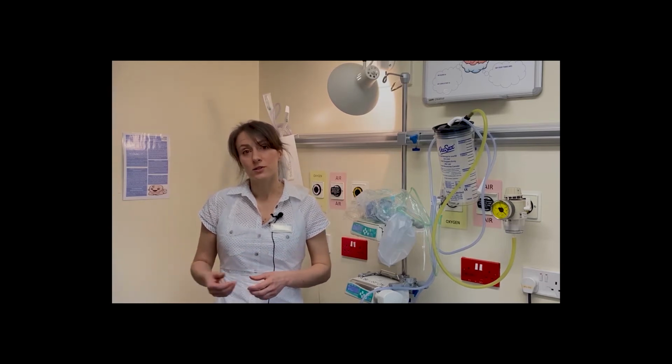stump. Then you want to make sure that you've given your bleep to somebody else so that you're not interrupted during the procedure. And finally, if you're able to, discuss the procedure with the parents to give them an opportunity to ask any questions and be aware of any risks such as thrombosis and sepsis.